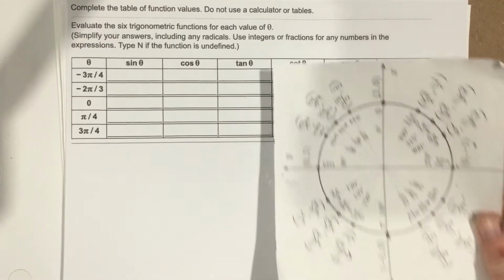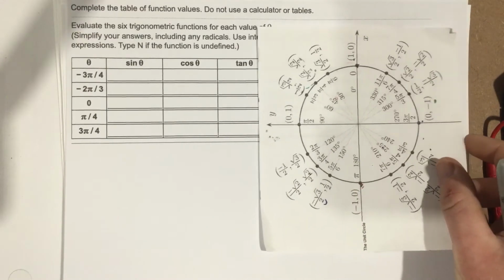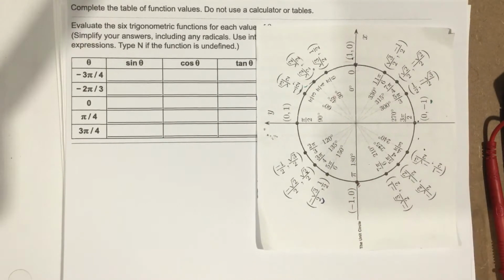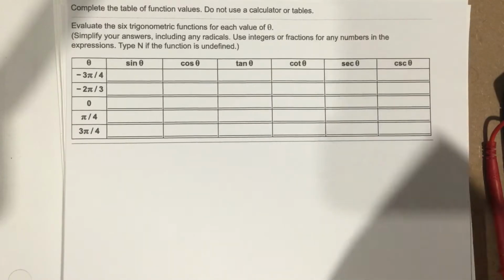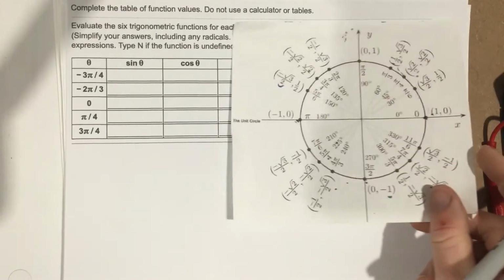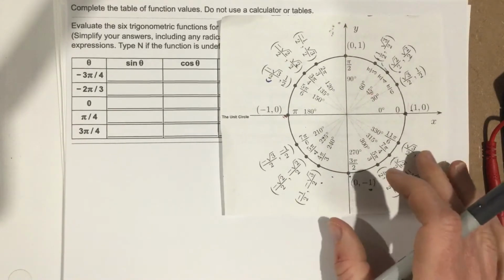So let's go ahead and use our unit circle. It says not to use tables, but obviously we got to use the unit circle to come up with some of these. And let's just start with sine and cosine.